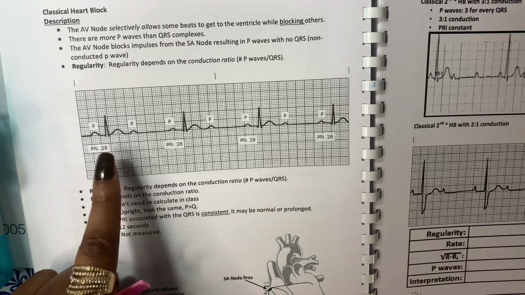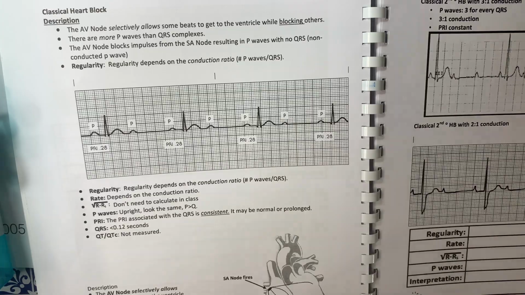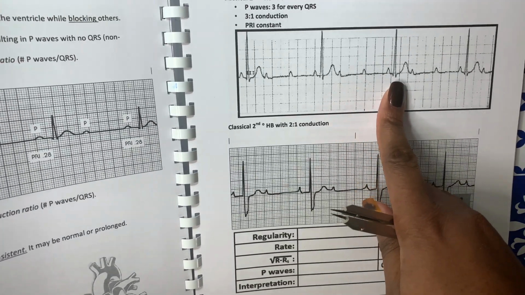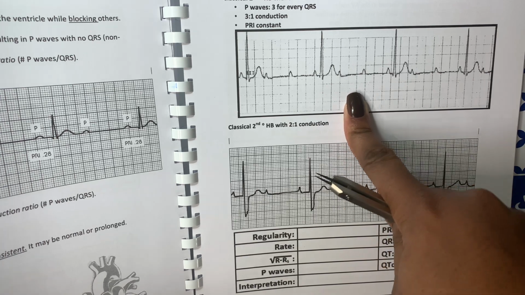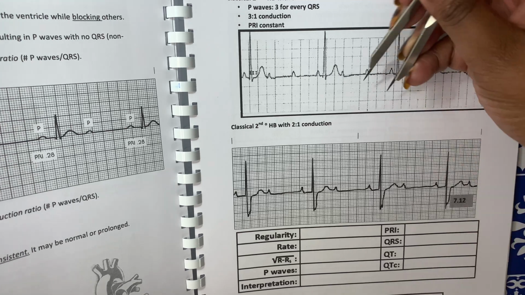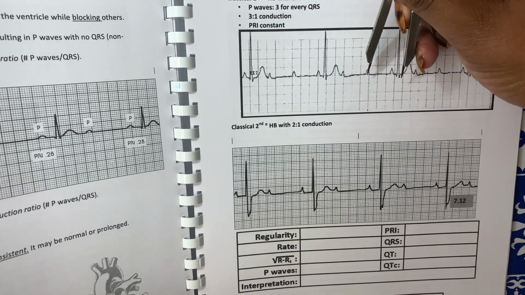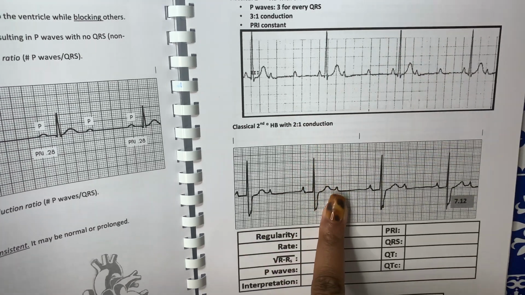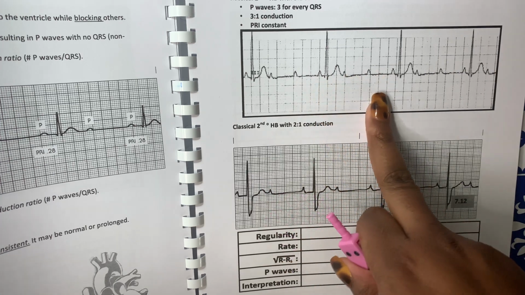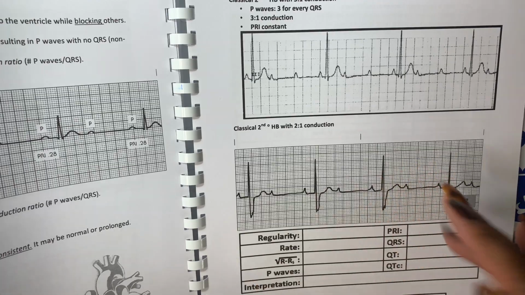Now, if you see, on each one of these P waves, it's a 0.28. I want you guys to look at this one. This one has a 3-to-1 ratio. It is still a second degree heart block, classical. The P waves march out as well. You have to make sure you're marching out your P waves to make sure that it's a second degree, because if the rhythm has more P waves than QRS complexes, but the P waves are not marching out, then it's a totally different rhythm.